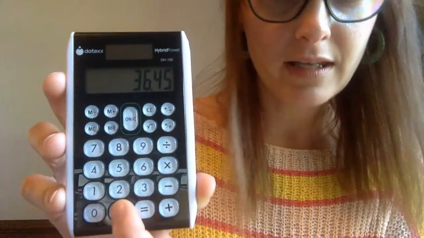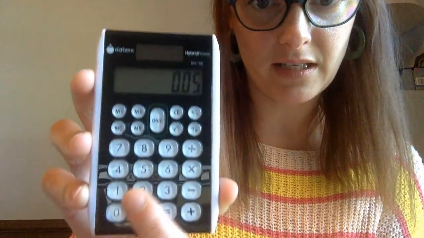So remember, decimal 1, 0, plus, I'm going to do it again, decimal 1, 0, that again. And now I'm going to put in my nickel, which is decimal 0, 5. That 0 is very important to put before that 5, otherwise it'd be 50 cents.